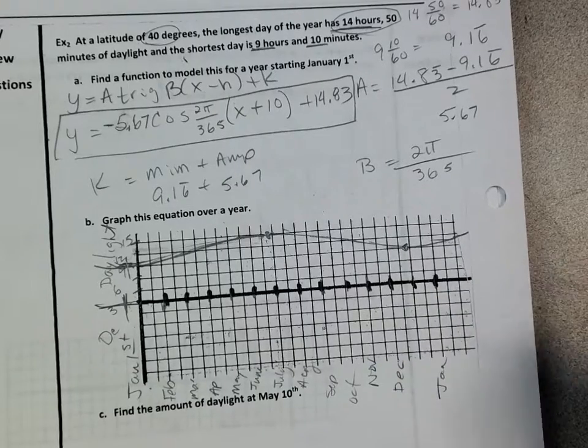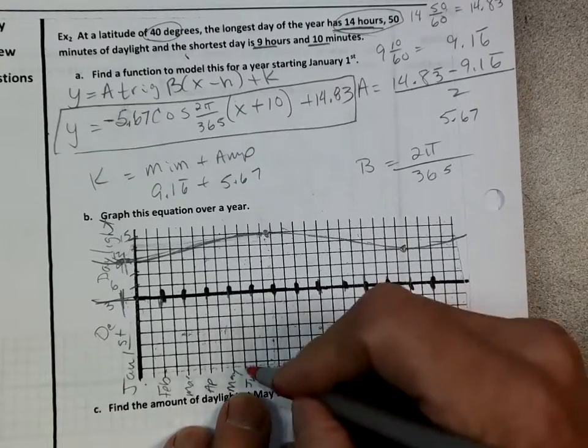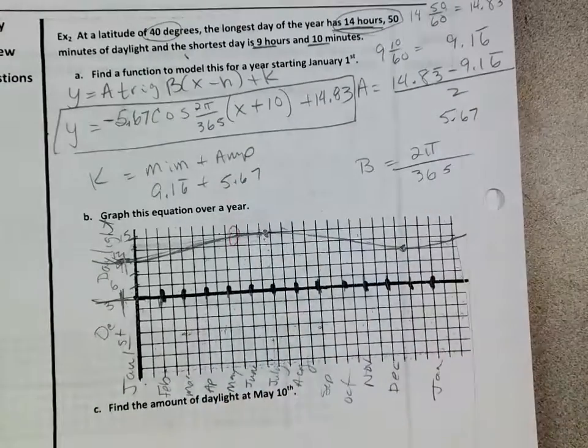So now, find the amount of daylight on May 10th. Now we've got to do a little bit of math, but we're smart, okay? May 10th is right about here. I always like May 10th because that's my birthday, that's why I picked it. How much daylight does Mr. Davies have?